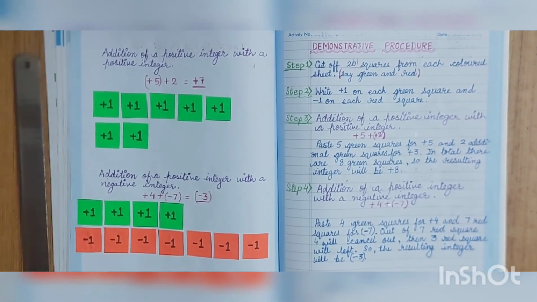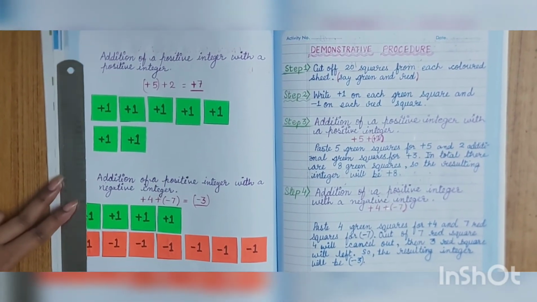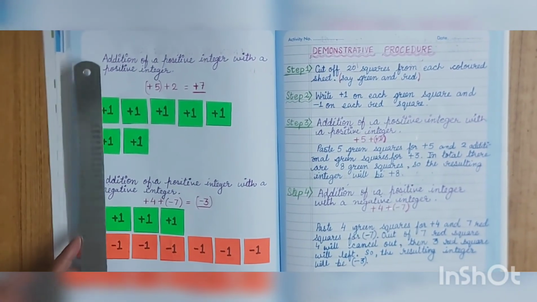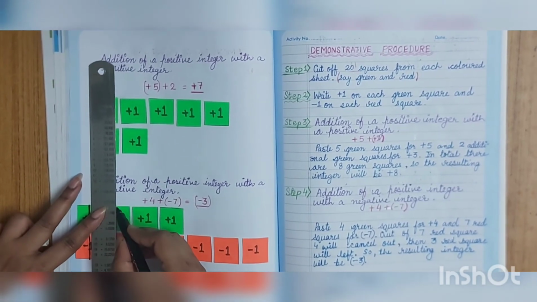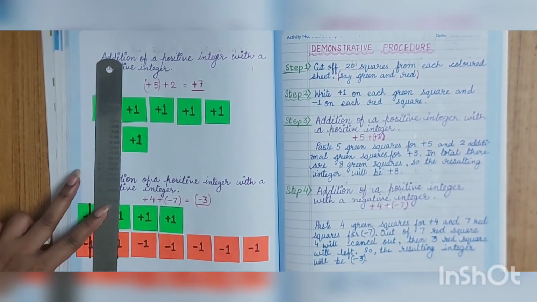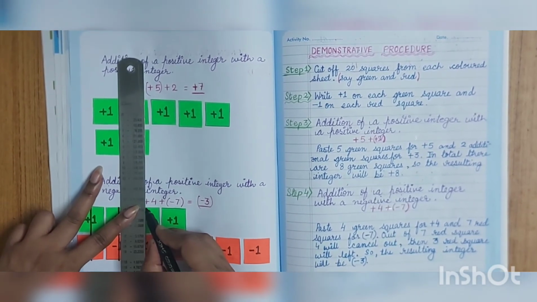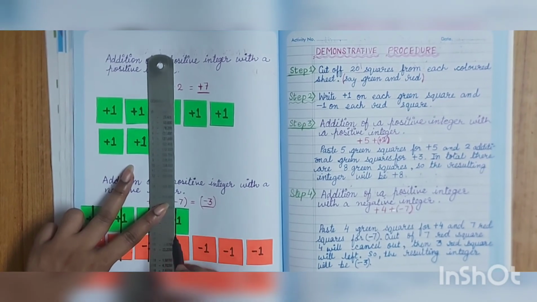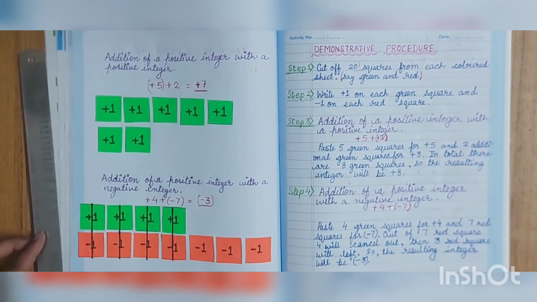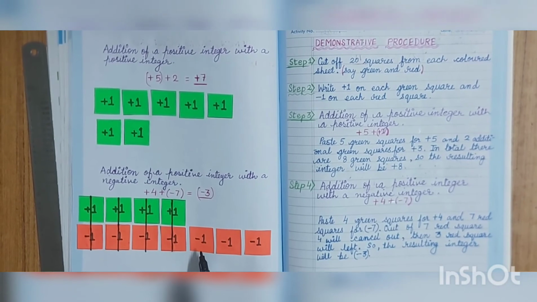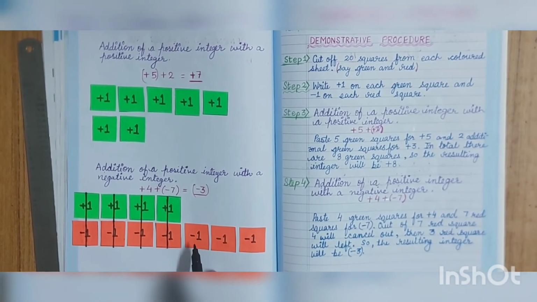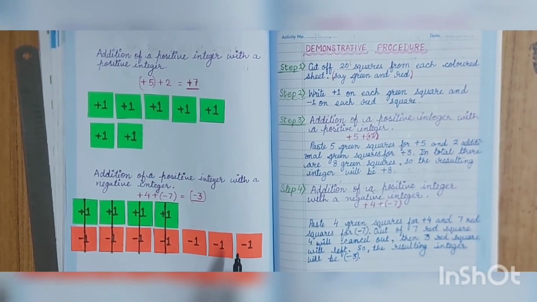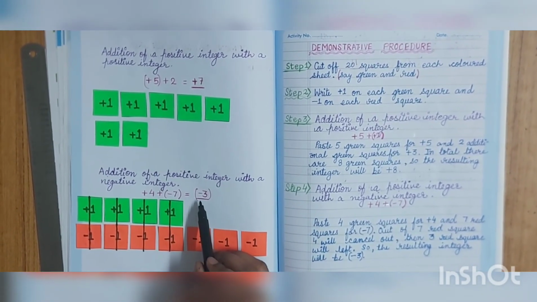So we will cancel this. How can we cancel this? We'll cut it. In the same way, we will cut all the pairs of positive 1 and negative 1, because plus 1 and minus 1 is 0. Now you can see that we have minus 1, and minus 1, 3 red squares. It means that our answer is minus 3.